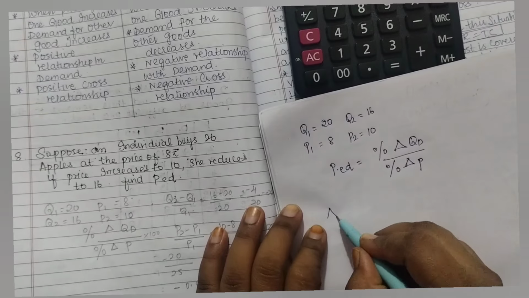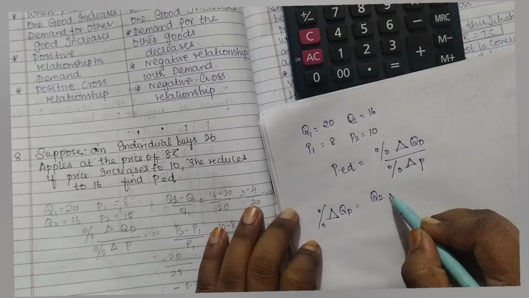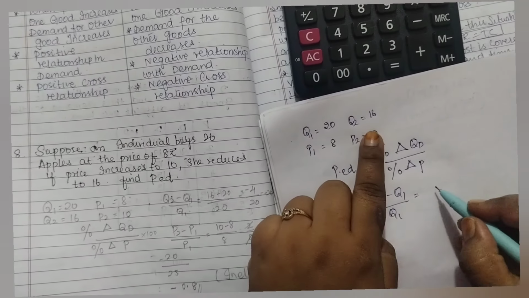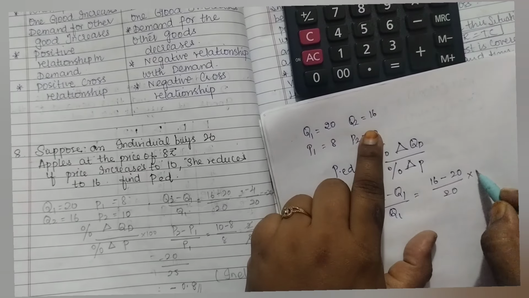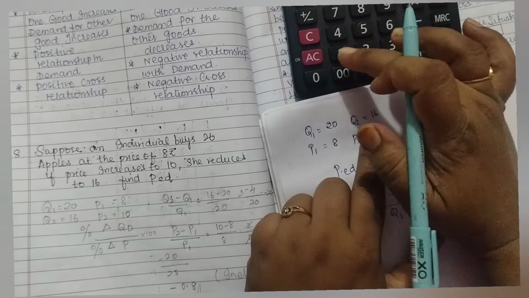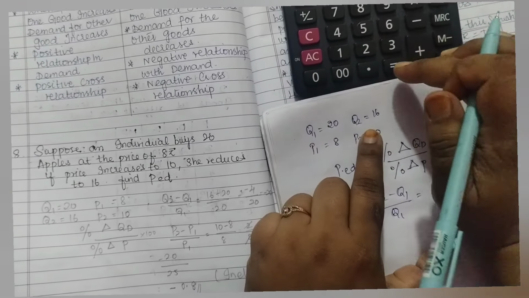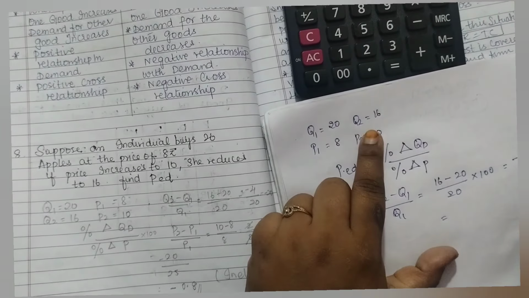In order to find the percentage change in QD, the formula is Q2 minus Q1 divided by Q1 into 100. So here Q2 is 16, minus 20, divided by 20, into 100. So 16 minus 20 is minus 4, divided by 20, into 100, is equal to minus 20.